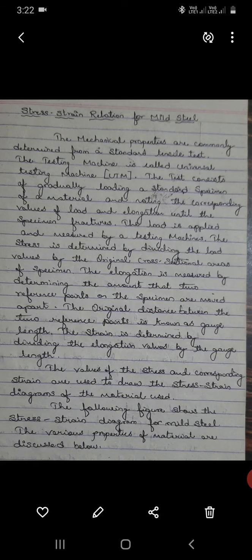After the test is carried out, every load is divided by the original cross-sectional area, which gives the stress at different points. So we plot those points on the y-axis, that is stress, and plot strain on the x-axis, that is change in length by original length, or elongation at every point. So we get this graph, which is called a stress strain graph.